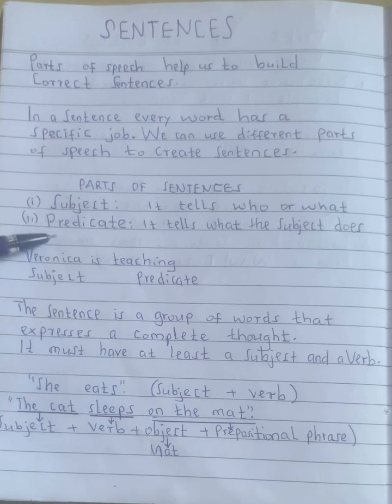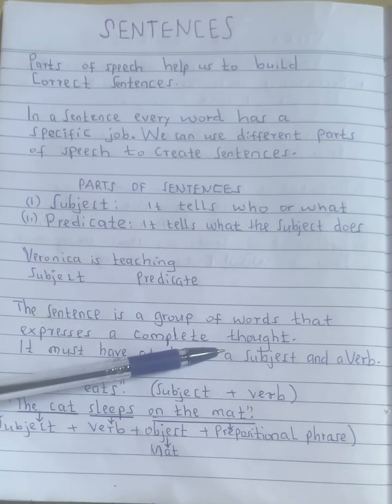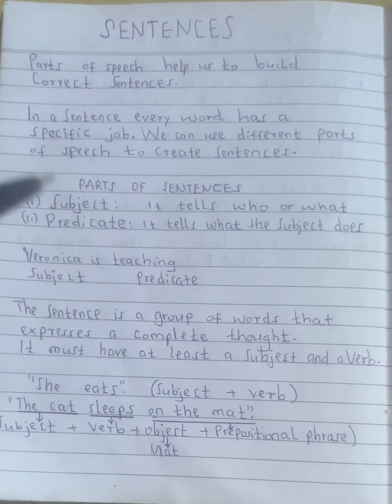The same applies in English language, we have subject and predicate. To get a meaningful sentence, we must have subject and predicate. And when we say a complete sentence, it means a group of words that expresses a complete thought. A group of words that expresses a complete thought, that is the sentence.